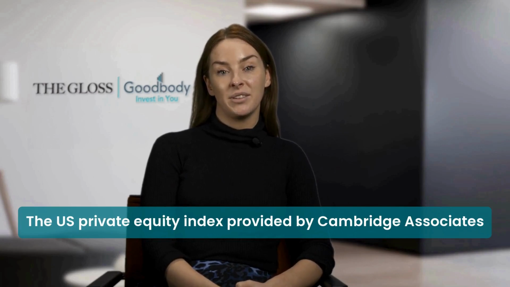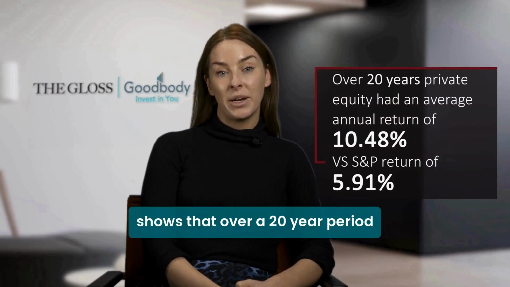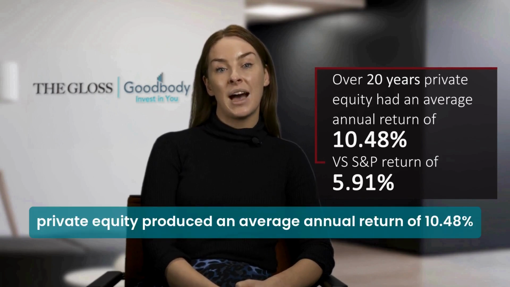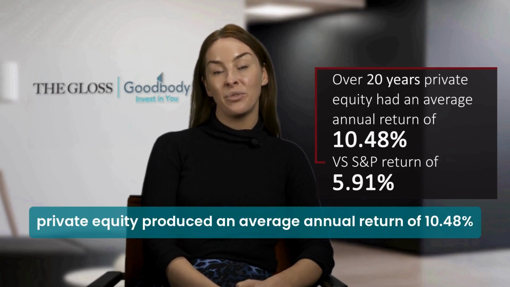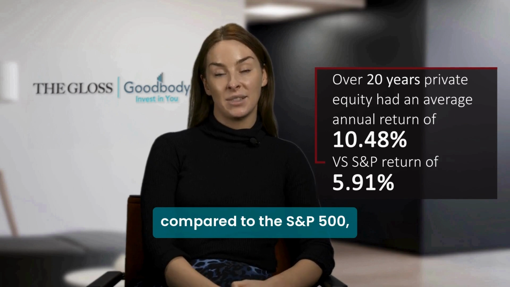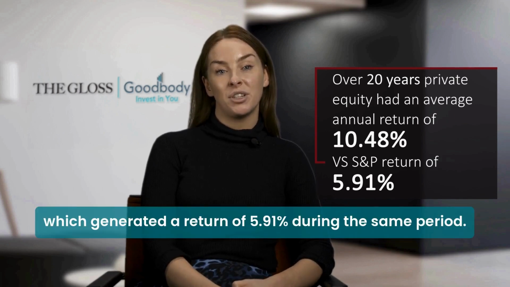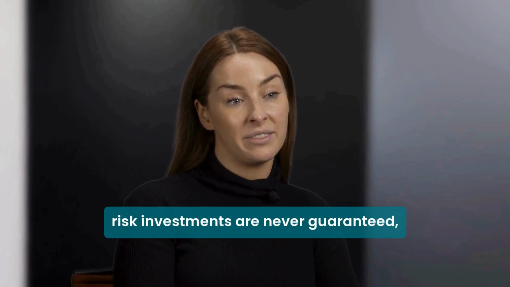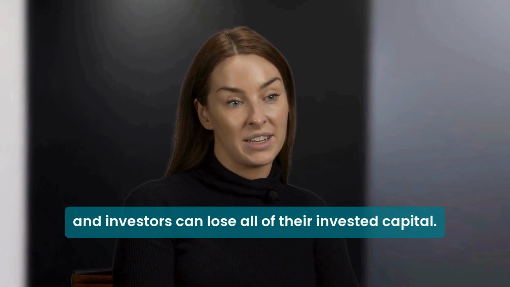Private equity is associated with the potential of high returns over a longer-term time horizon. The US Private Equity Index provided by Cambridge Associates shows that over a 20-year period ending on the 30th of June 2020, private equity produced an average annual return of 10.48% compared to the S&P 500, which generated a return of 5.91% during the same period. It's important to note, however, that returns in high-risk investments are never guaranteed and investors can lose all of their invested capital.